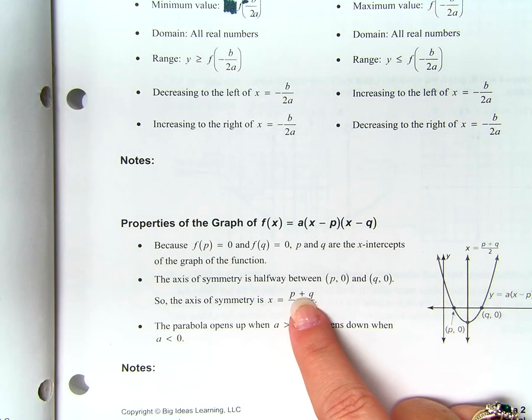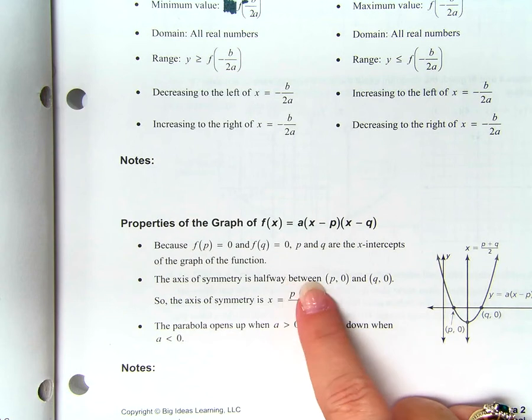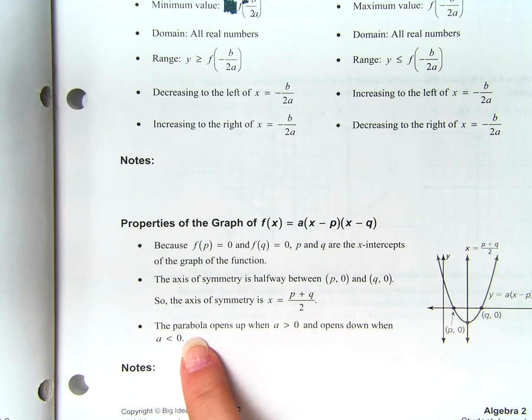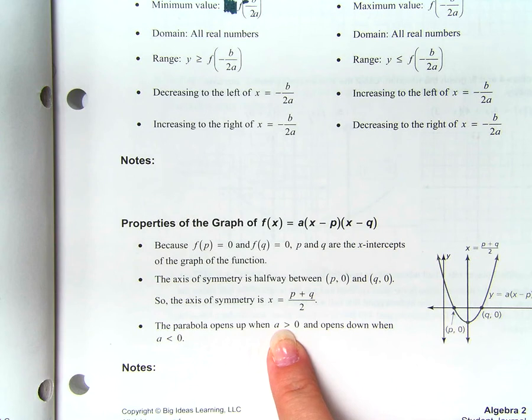Isn't that how you've maybe found the midpoint? You added them together and divided by 2? Now, the parabola opens up when a is greater than 0 and opens down when a is less than 0. Haven't we heard that before? Yeah, on every form of quadratics, because it's true for every form of quadratics. Any questions about these notes today, guys?